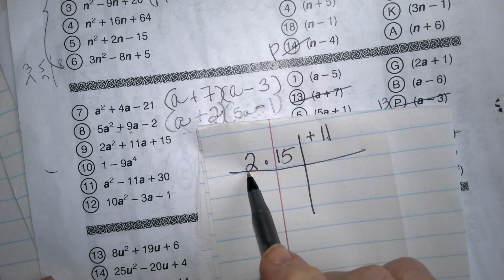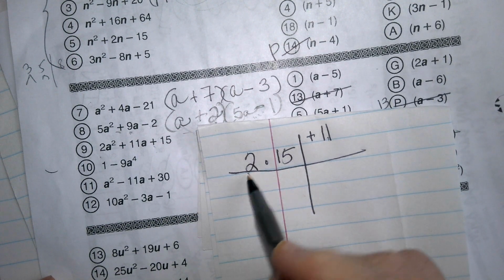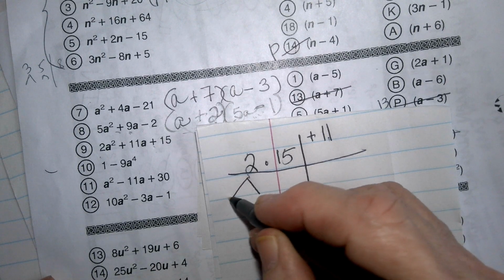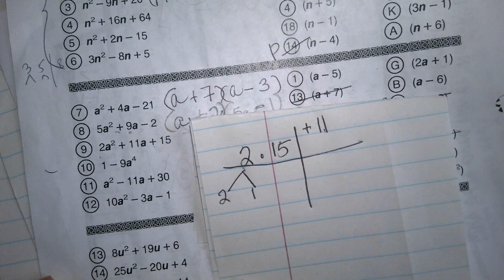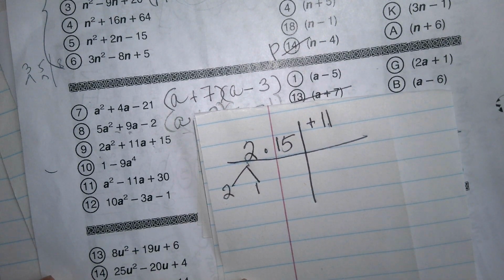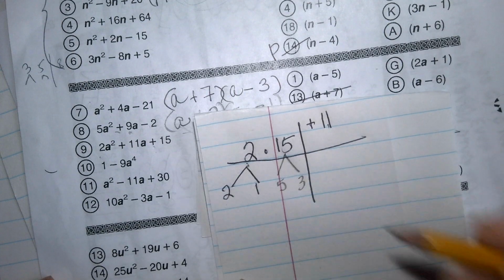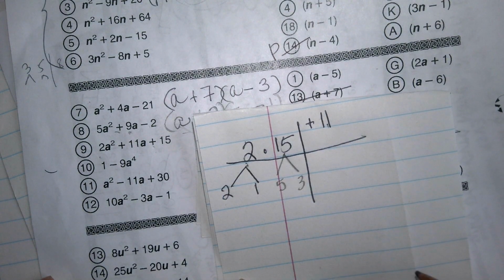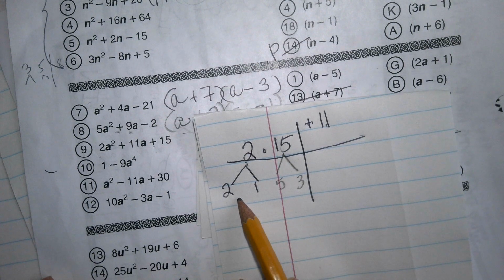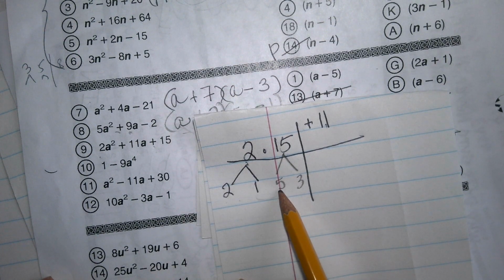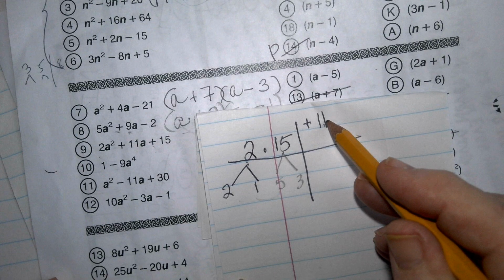What's the only way to get a 2? Okay. And if I'm going too fast, please let me know. 2 times 1. Now there's 2 ways to get 15. What do you want to try first? 5 and 3. So 5 and 3. Let's see if that works. Is that going to work? We're going to sum our products. One would go with 5 and 2 would go with 3. 1 would go with 5. That's it. Okay, good. Because, again, it has to sum to 11.